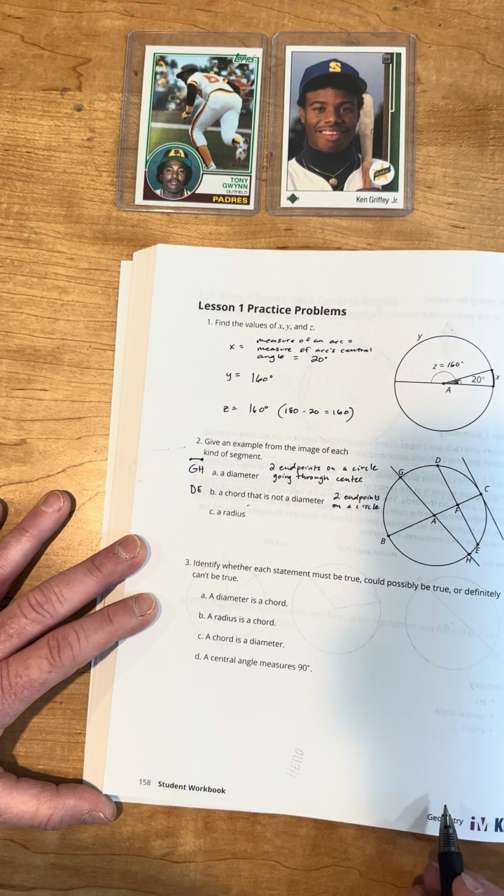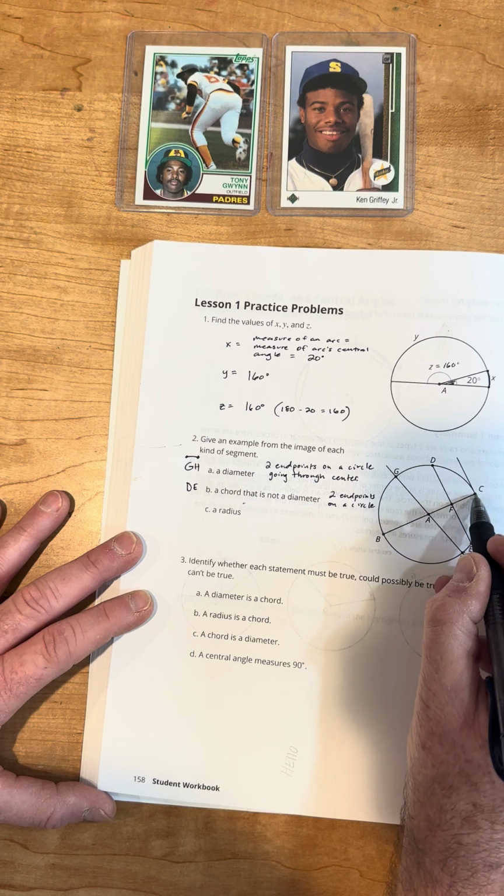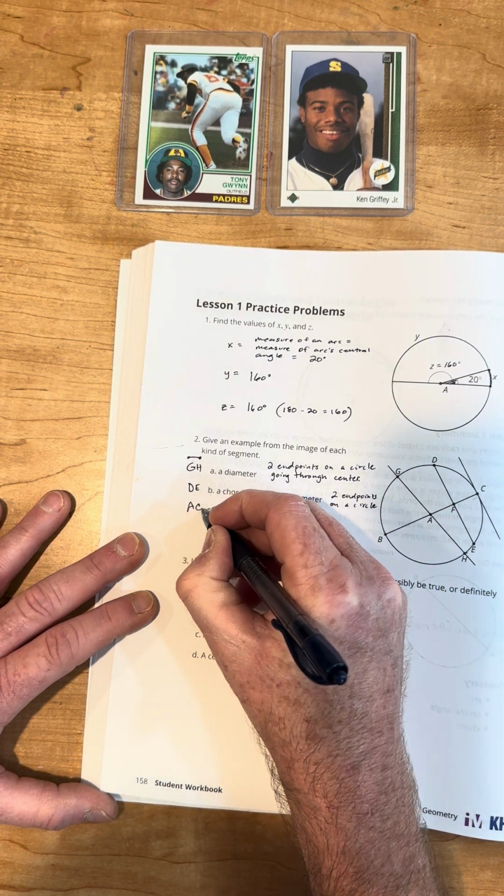And then how about a radius? That's easy, from the center to a point on the outside. So how about AC?